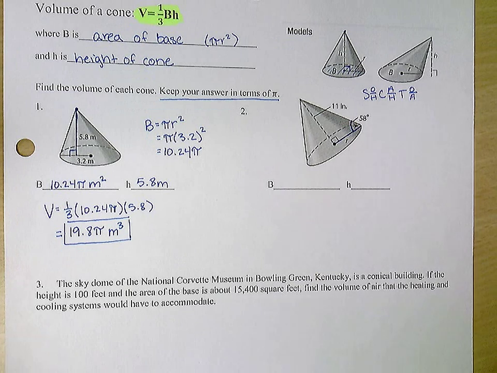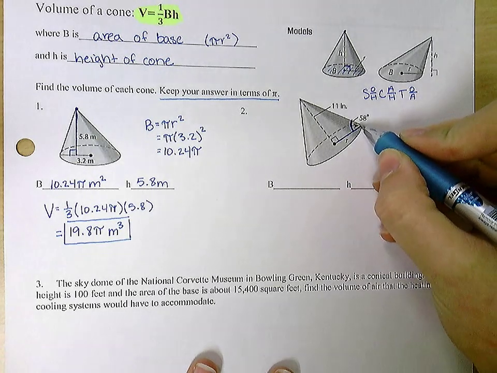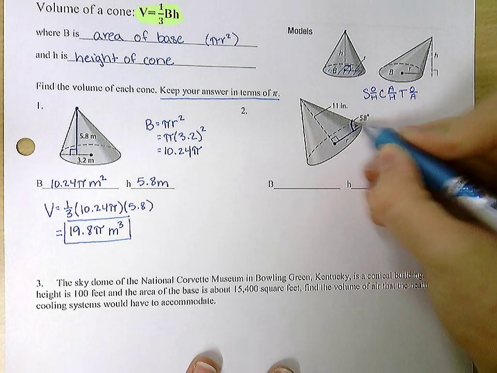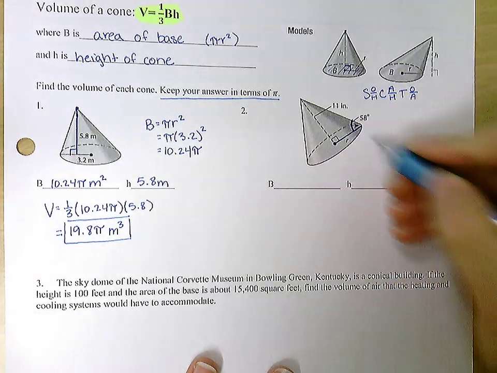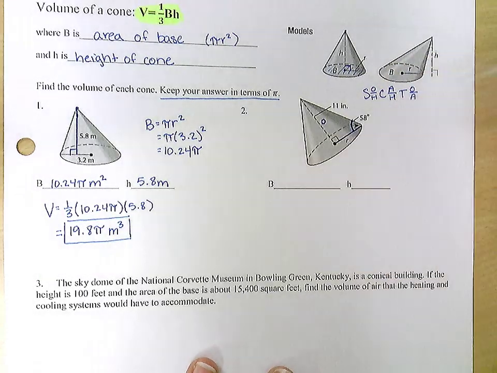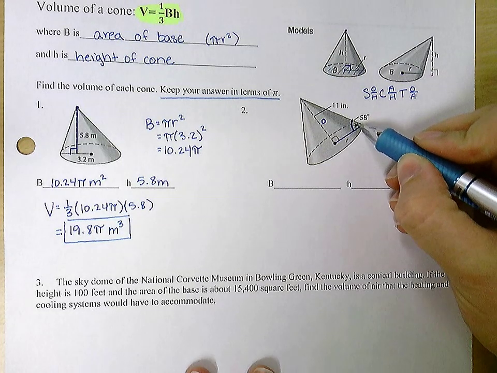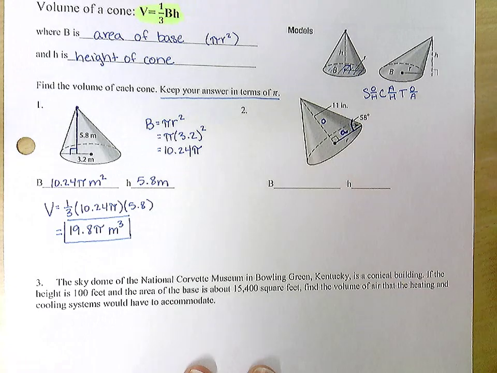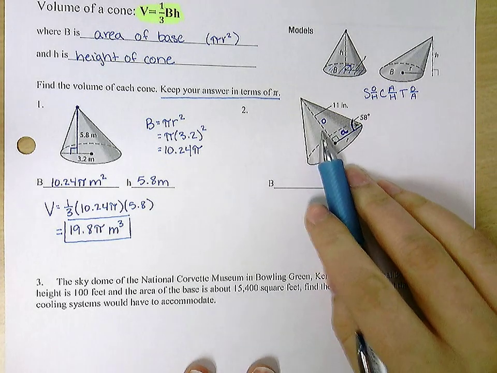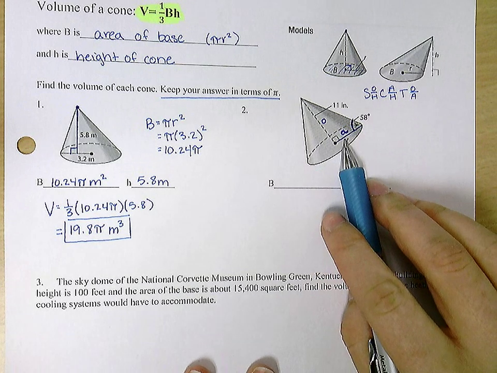Okay, so we need to find R. I need to go from this angle, 58 degrees here. From that angle, what side is 11? It's across from, which is what? Opposite. Then from this angle right here, what is R? Adjacent. So I have opposite and adjacent. Which trig ratio should I use?